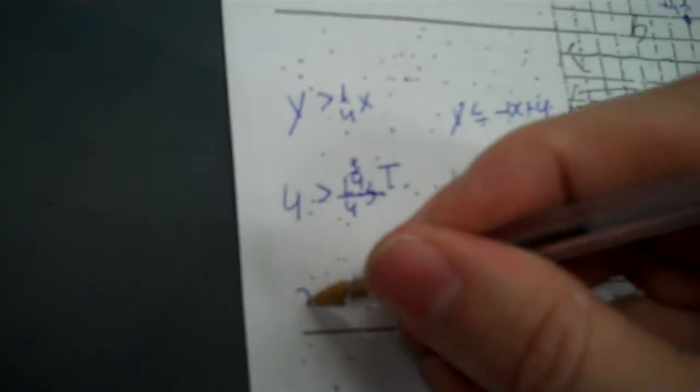So A, forget him. Now B, -2, 2. So the 2 replaces the y's again.